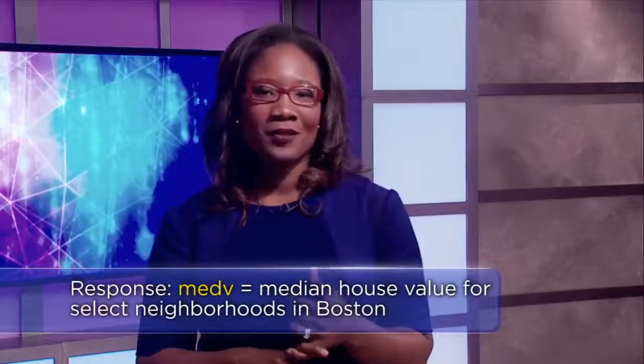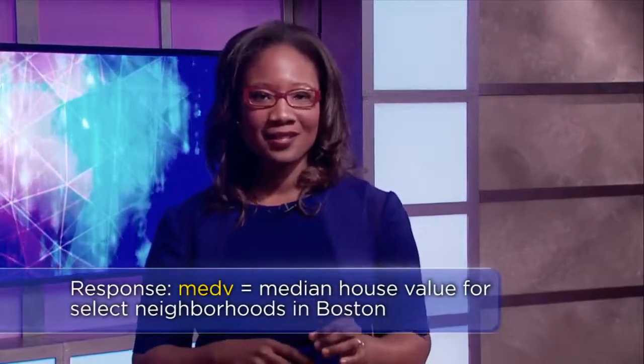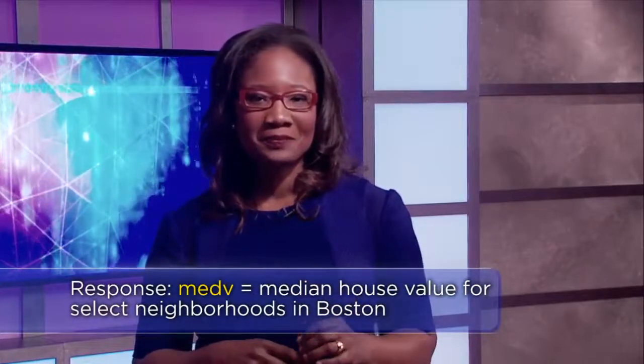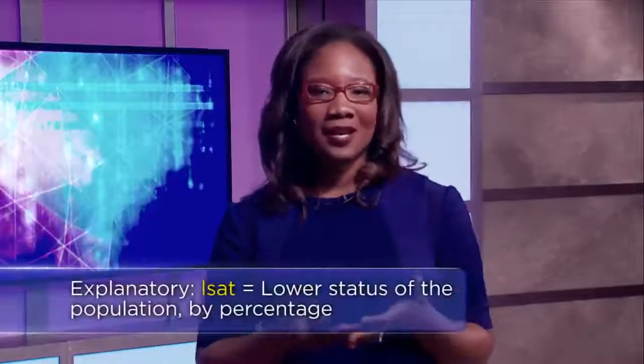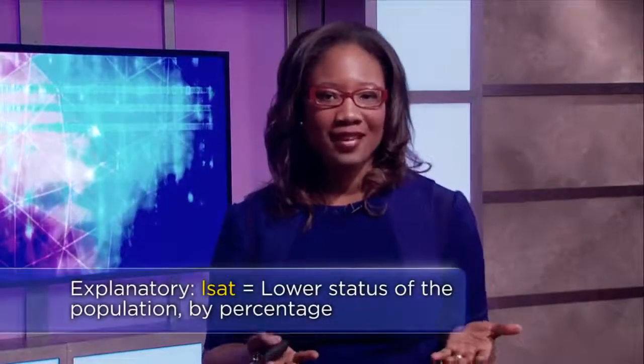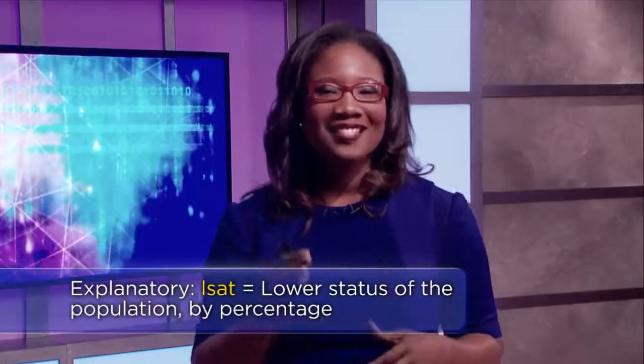So those are the two variables that we're going to think of. We're going to use the median house value for select neighborhoods in Boston, which is medv, and see if we can explain it by the lower socioeconomic status of the population, by percentage. That's our lstat variable.